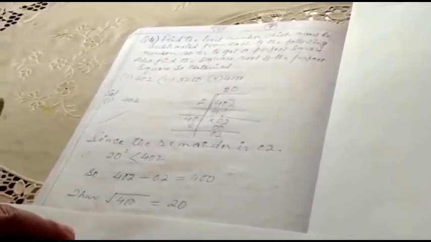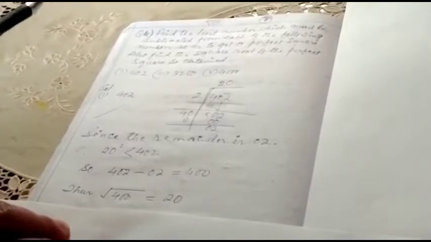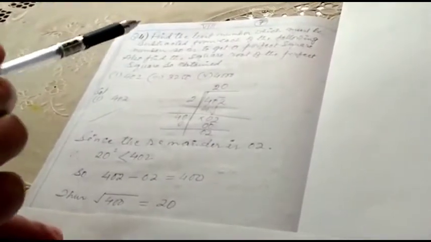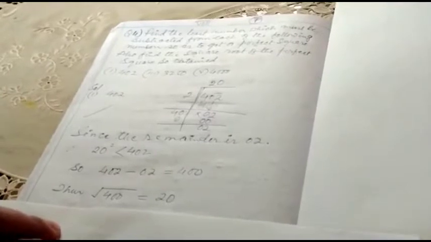Now I will take one question from the same exercise, exercise 6.4, question number 4, and here we will explain the division method of square root. The question is, find the least number which must be subtracted from each of the following numbers so as to get a perfect square. Also find the square root of the perfect square so obtained. First we'll try to find the square root, and if any remainder is there, then we will subtract it from the number and find the actual perfect square number.